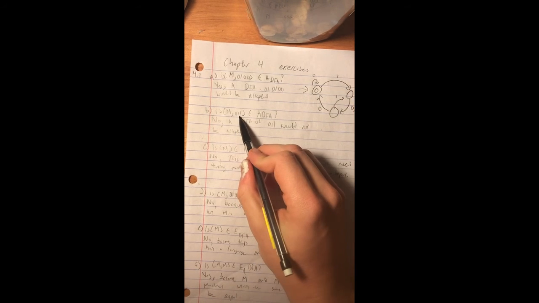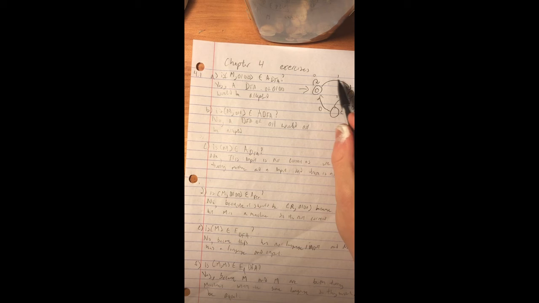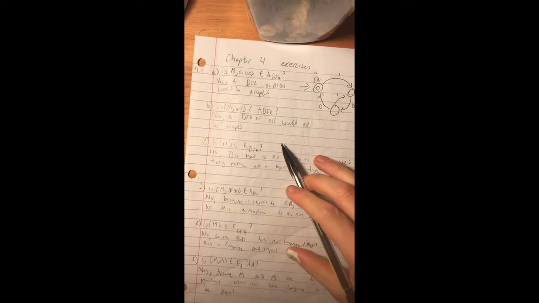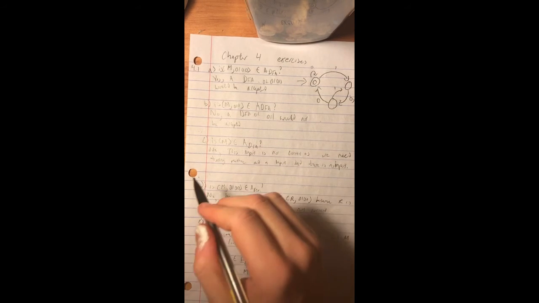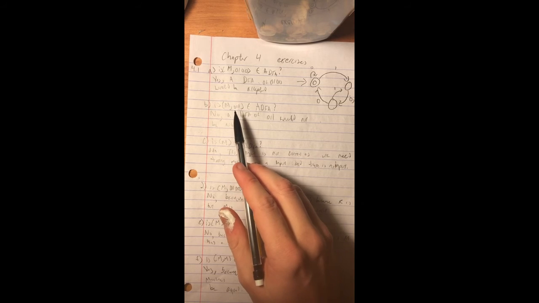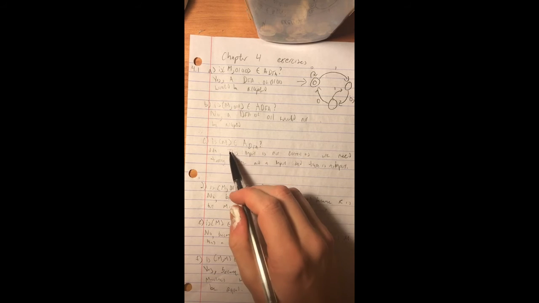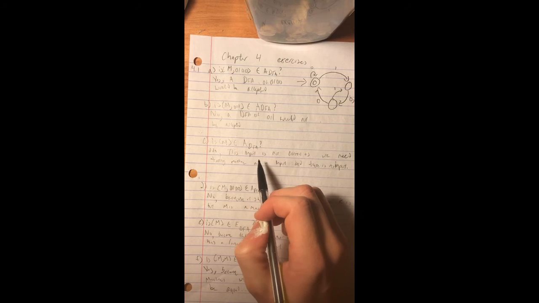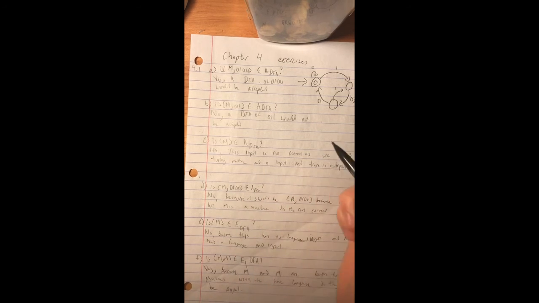Same question but different input. 0, 1, 1, no, it's not a DFA because it's not accepted. So then for this next one, it's the same thing. However, the input's not correct because you never get an input string, and we need it to declare a Turing machine. And therefore, if there's no input, it's not a DFA.